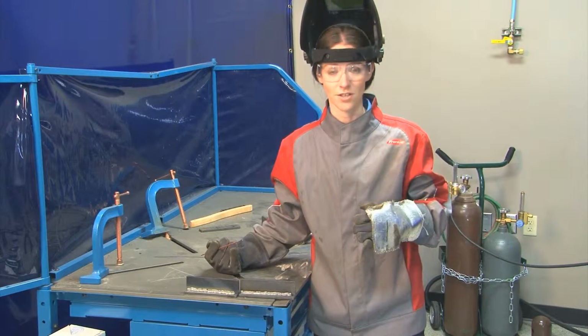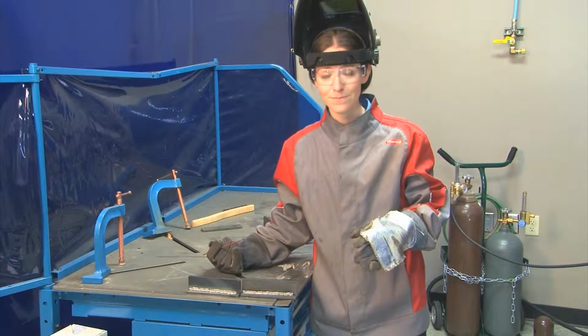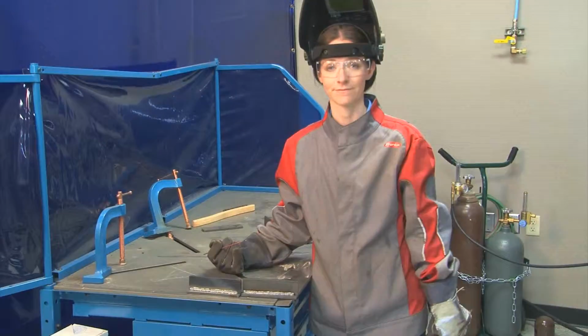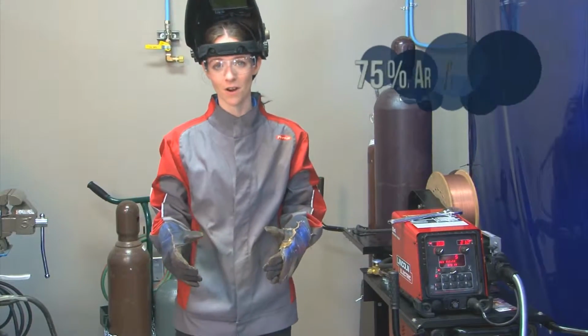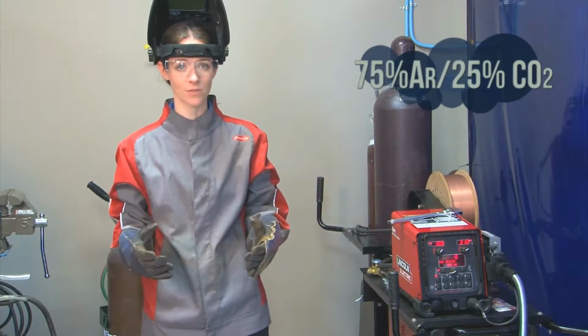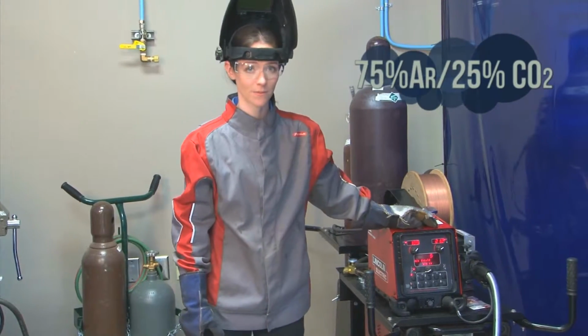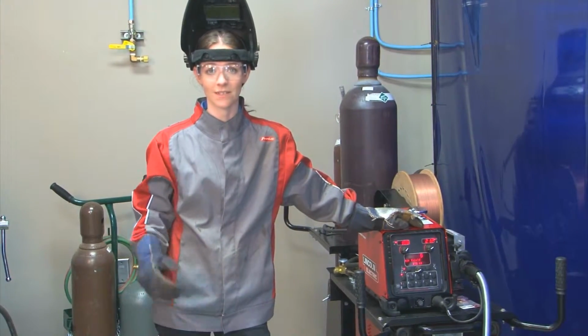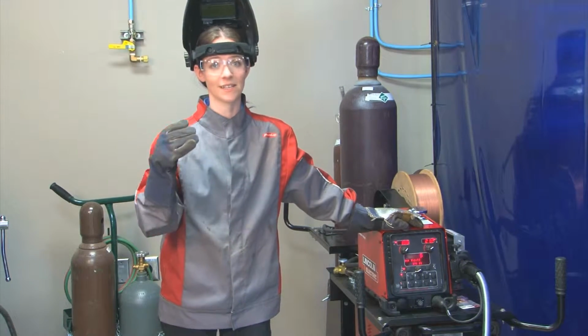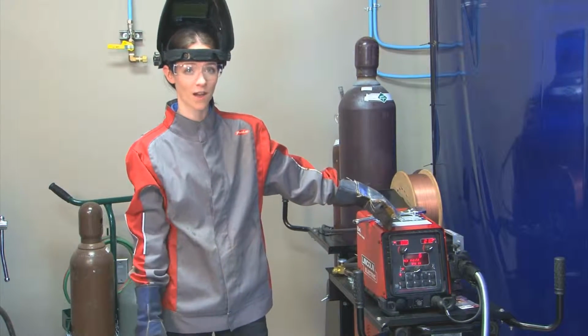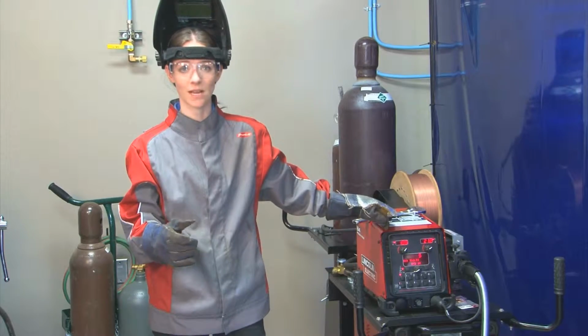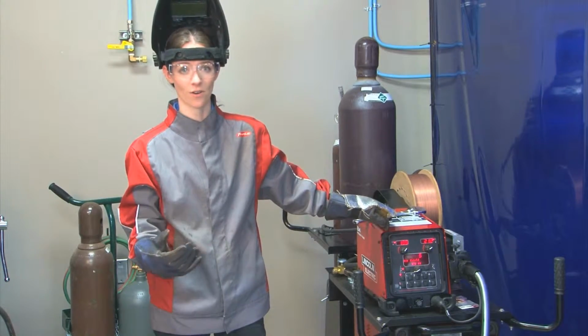So next we're going to look at 75-25, one of the best gases for short arc welding. Since we're moving from the pure argon to the 75-25, it's important to remember we're going to have to make some changes to our settings. For this, we went up in our voltage to ensure that we get in between the argon settings and the CO2. We also dropped our amperage because of the way the two gases react together in the arc.